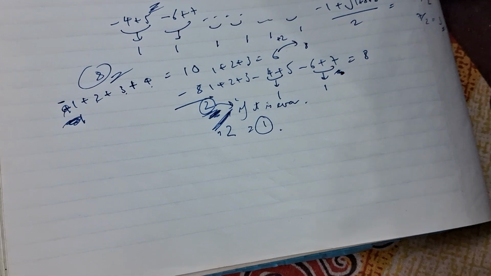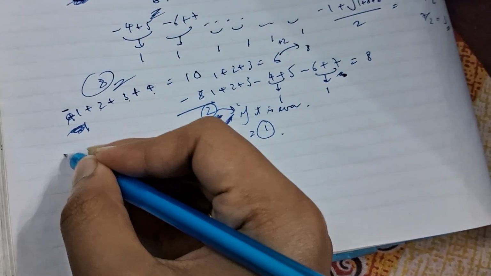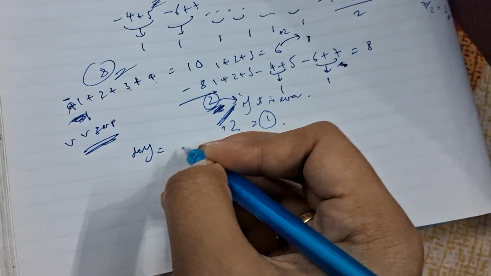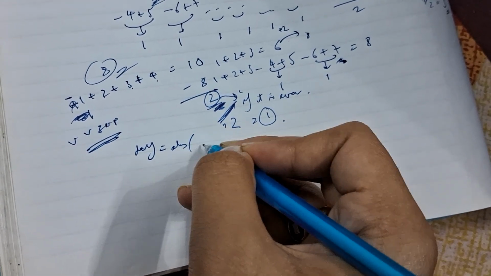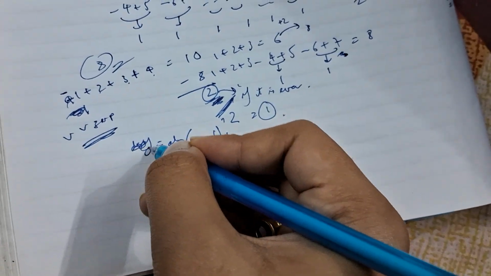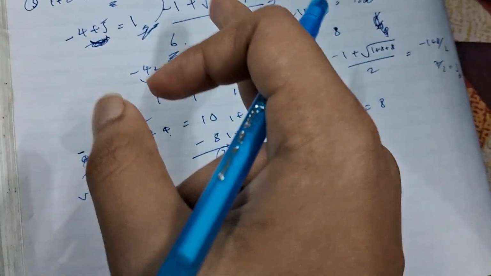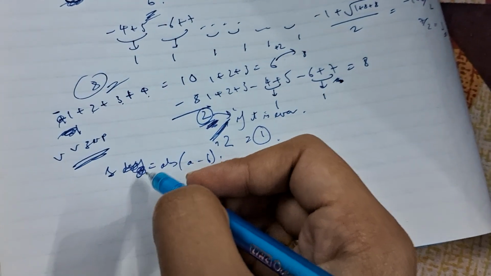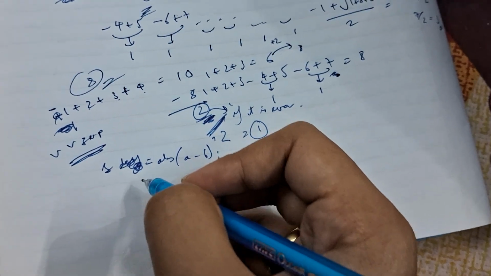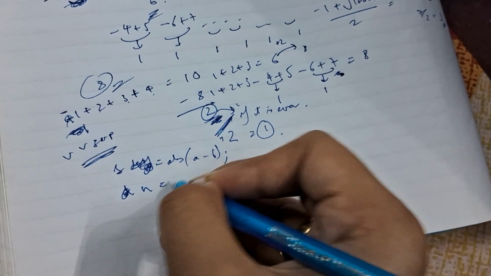The code, let's say the difference, so this is a very important part. The difference is the absolute value of a minus b. Let's not write difference, let's say s, since we are using s in this formula. Now let's say k, let's not do k, let's say n.